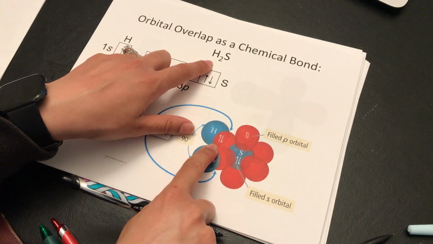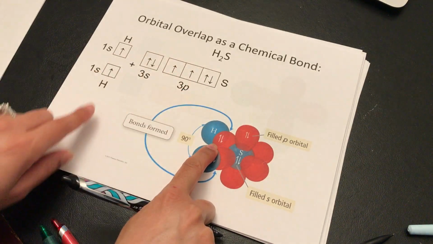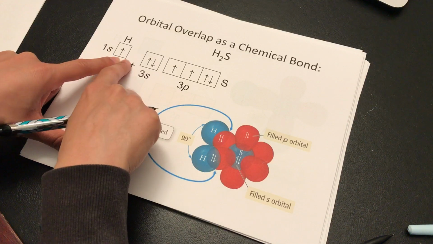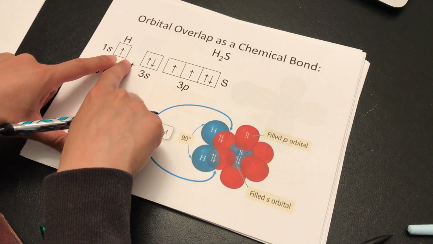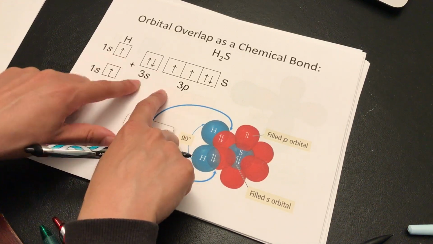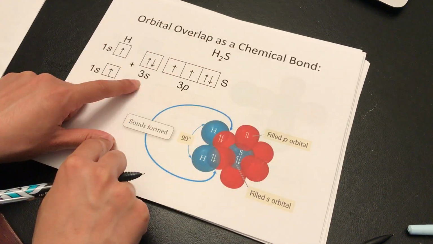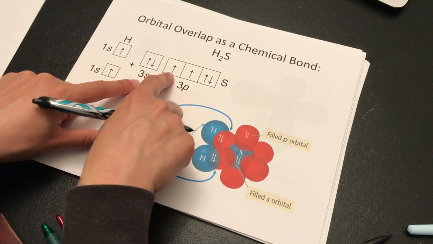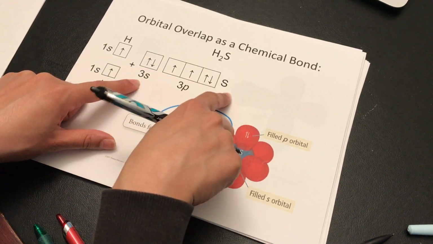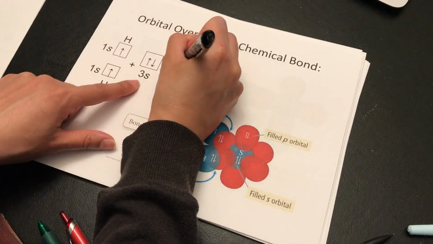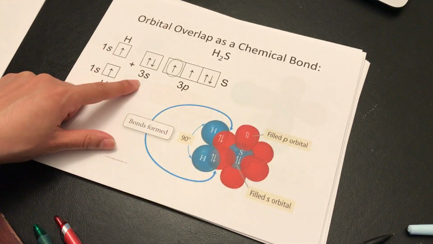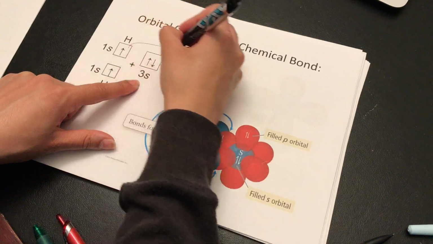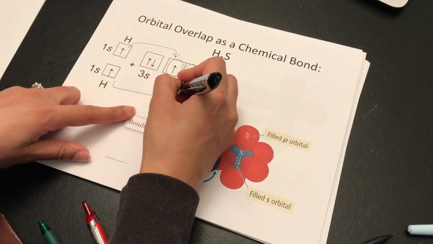If we look at hydrogen sulfide, right? You have hydrogen, which is a 1s with 1 electron, and another hydrogen with 1 electron spin up in the 1s orbital. Then you have your S atom. We're looking at just the outer electrons, 3s, 3p. 1, 2, 3, 4, 5, 6 for my 6 valence electrons for sulfur. You can see that you have the 1 unpaired electron here and the 1 unpaired electron here, which will nicely bond with the hydrogen atoms.